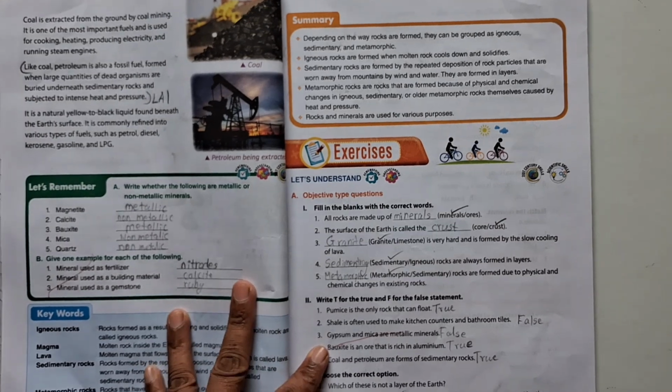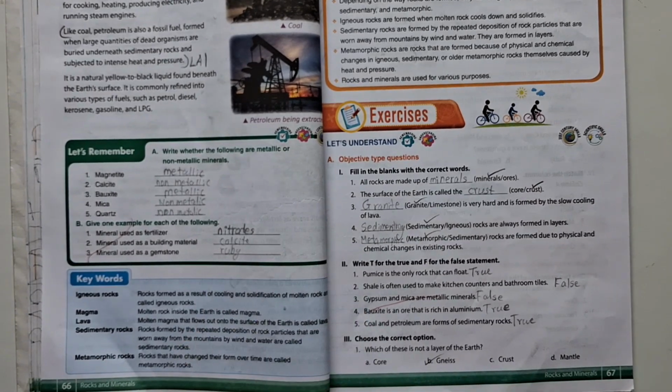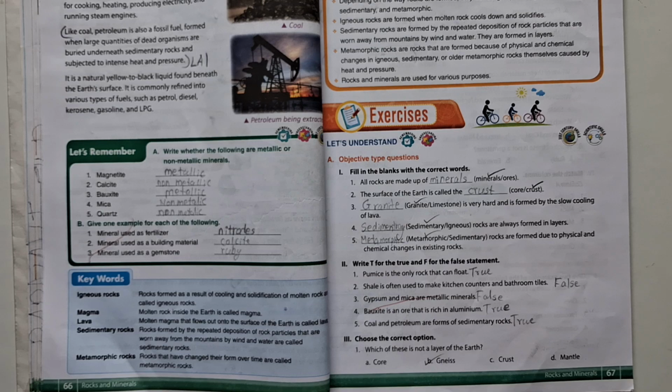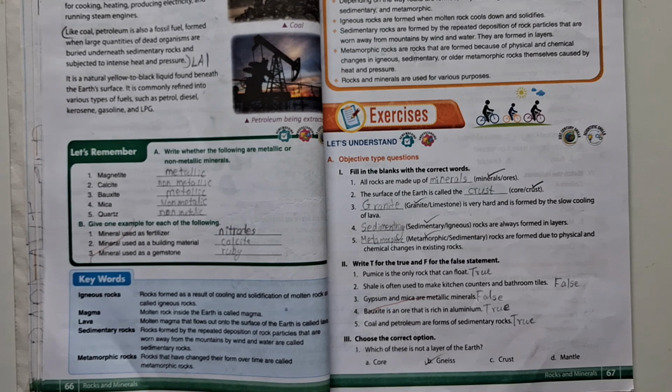Okay, then second one, write T for the true and F for the false statement. First one, pumice is the only rock that can float. True.